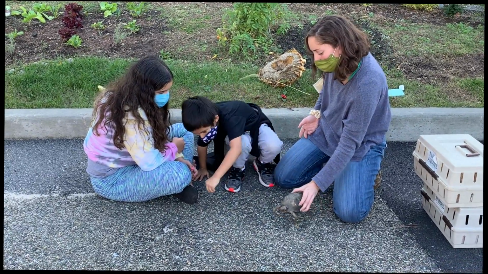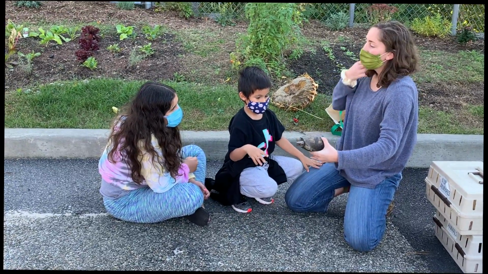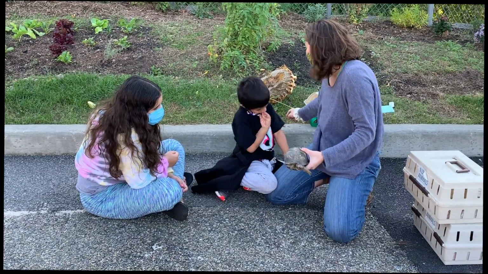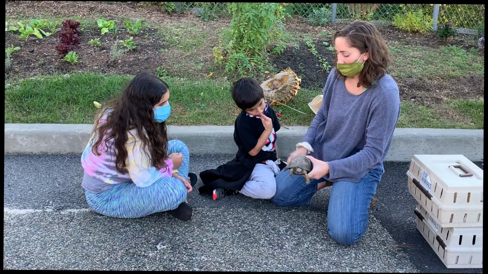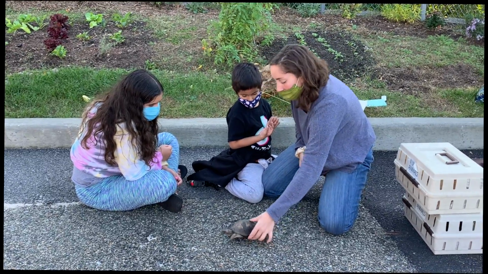Now, how do you think that he's going to disperse his seeds? What's he going to do? He's going to poop them out, so he's going to eat them, right? He's not going to disperse seeds by carrying them on him because look, do you think these are going to stick to him? No, right? So the only way an animal like this will disperse seeds is by eating them.